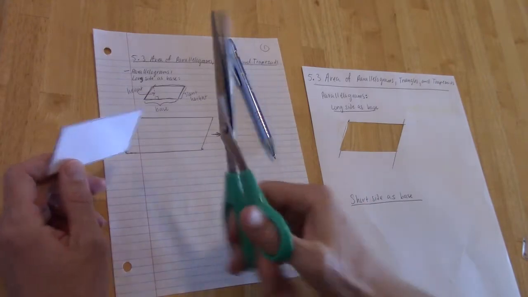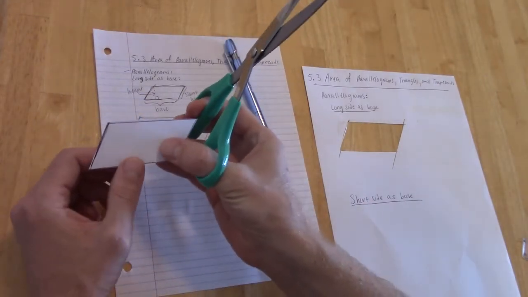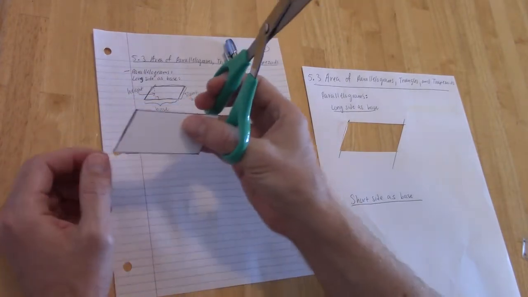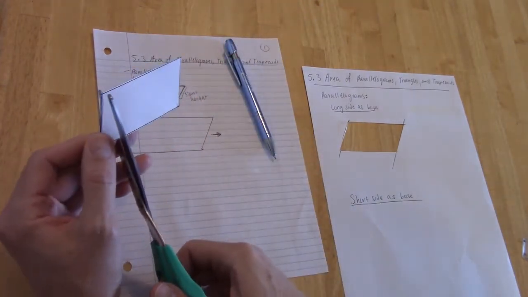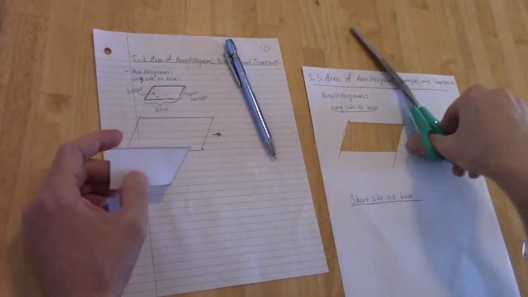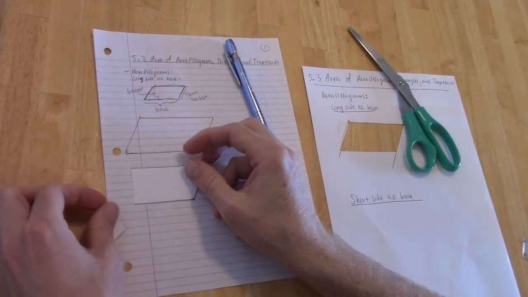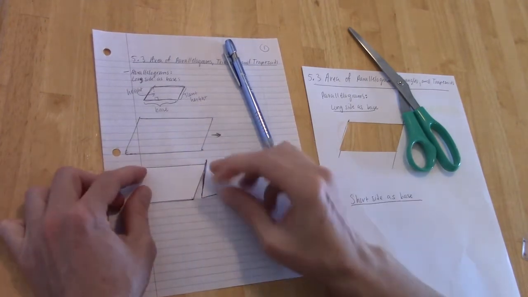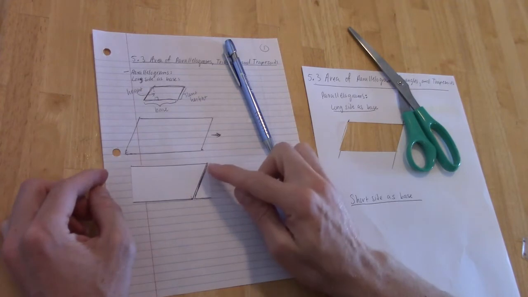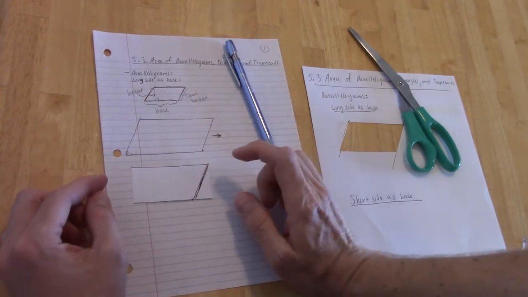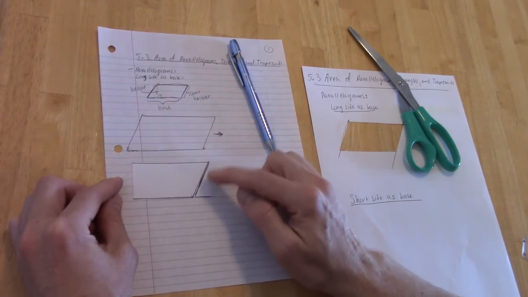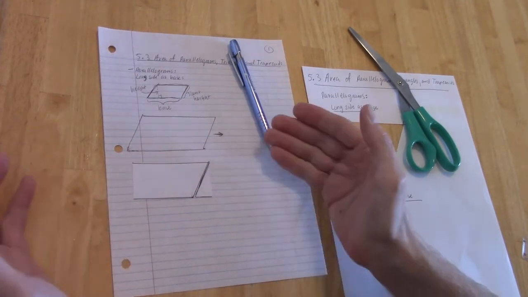So I noticed that if I have this parallelogram and I cut off this part right here, okay, so it's at a right angle, cut off a triangle there, and I move the triangle over to this side, I will have a matching side length right here. And that means that they will always be matching because they're parallel. And I've made myself a rectangle.